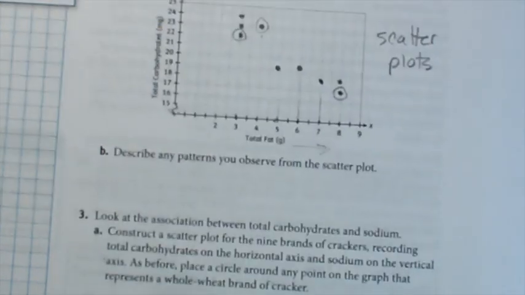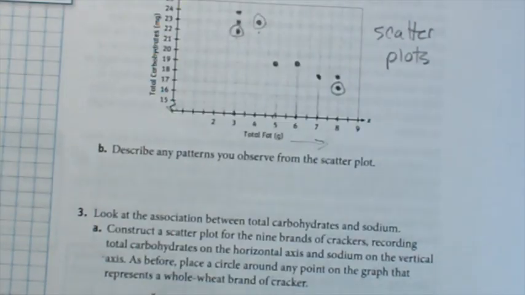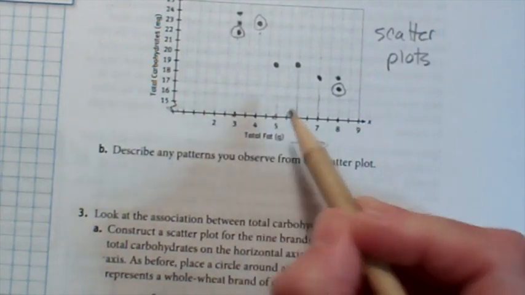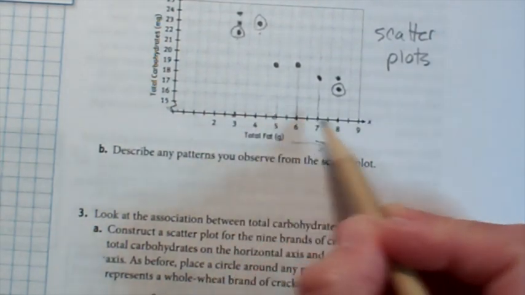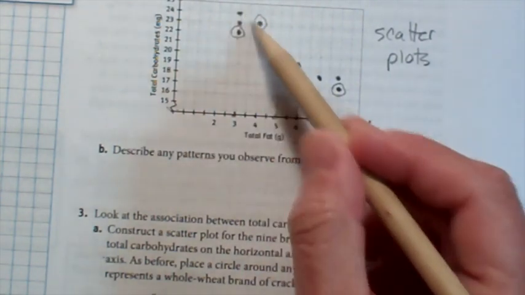That's not this. In statistics, we gather data. We gather 2 variables from each member of our population, and then we graph them, and then we look for any sort of association. Now, as the fat is increasing, as we go from a fat of 3 to 4 to 5, in general, the amount of carbs is decreasing.